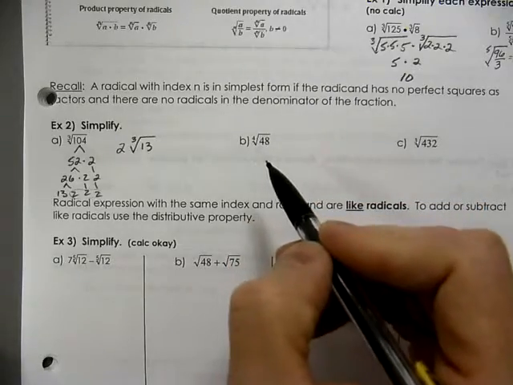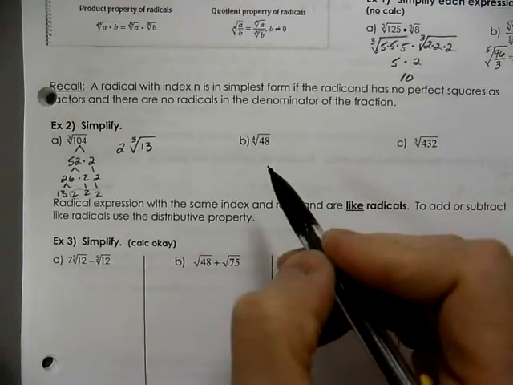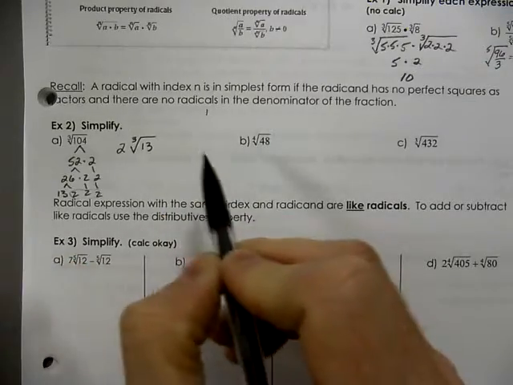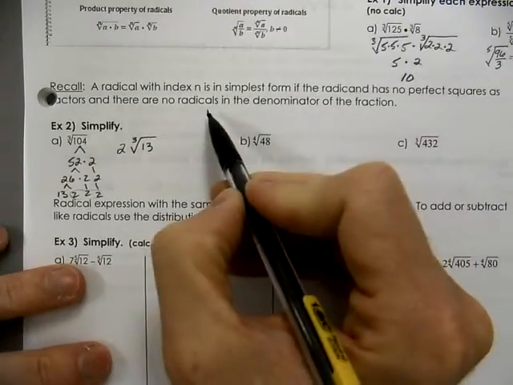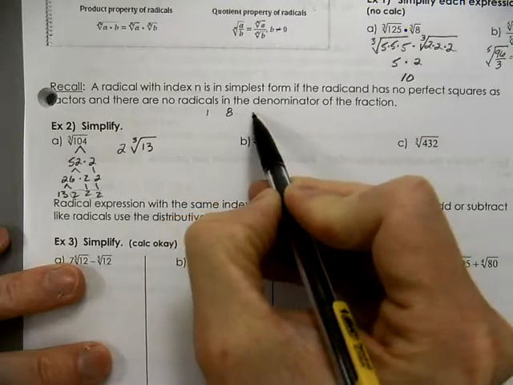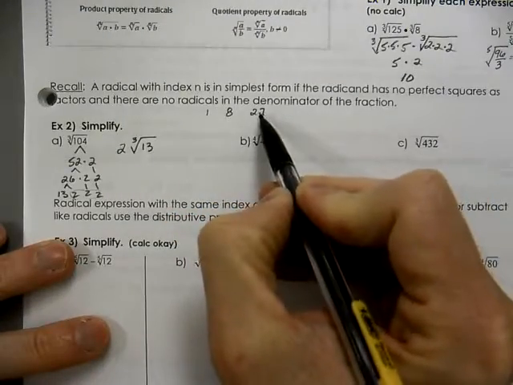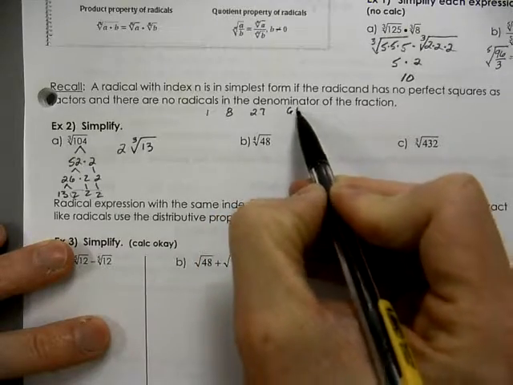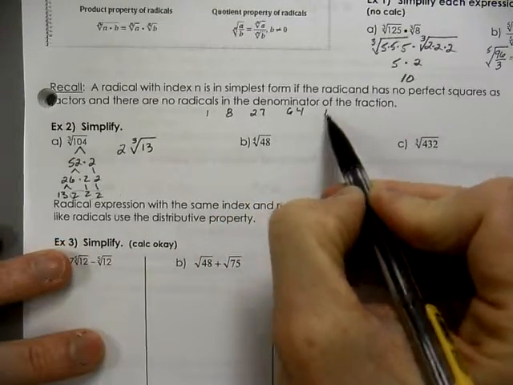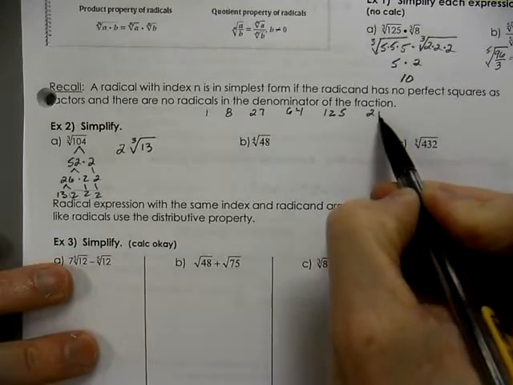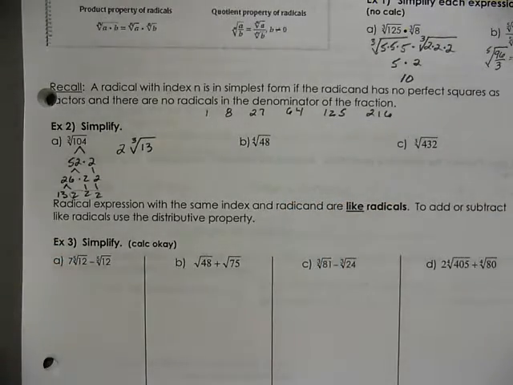Remember, when working with these, you want to try to use perfect cubes. 1 is a perfect cube, but that doesn't break these apart much. 8, 27 is a perfect cube. 3 times 3 times 3. 4 times 4 times 4. 5 times 5 times 5. 6 times 6 times 6. Those would all be good numbers to be working with.